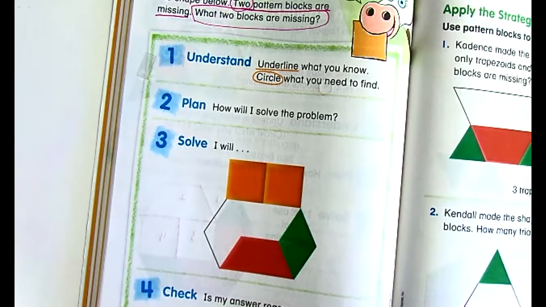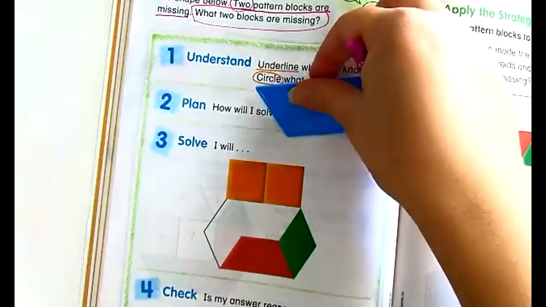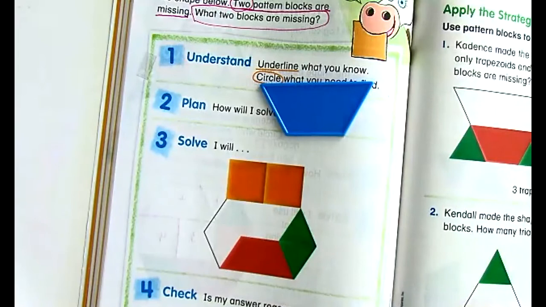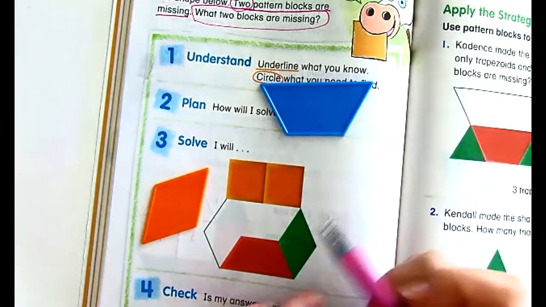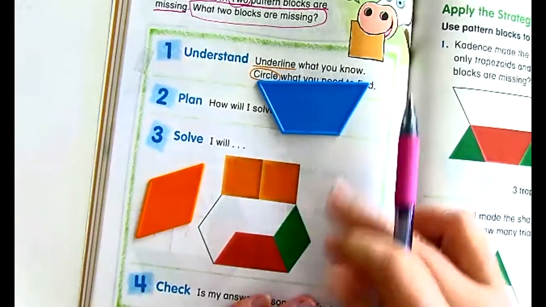I'm going to take a moment to think about it. If I were to use only 2 blocks, 2 shapes, which 2 shapes would fit in there? While you're thinking about it, you might want to pull out some shapes, or if you don't have any, just draw some with your pencils. And I go, okay, well, I see a corner here.